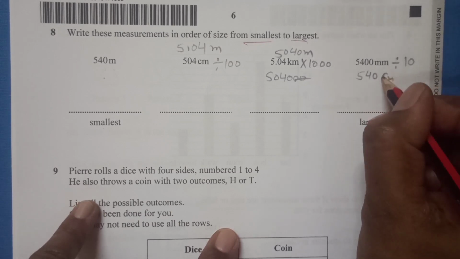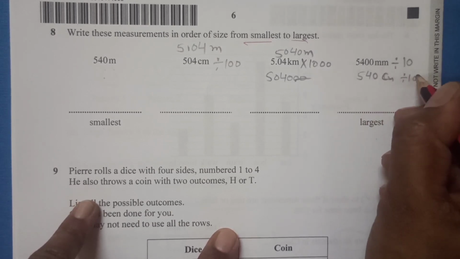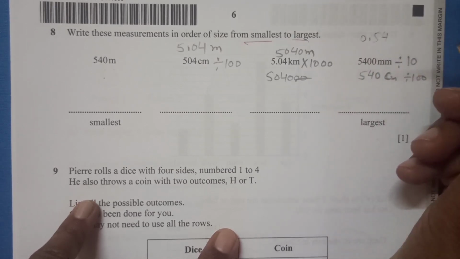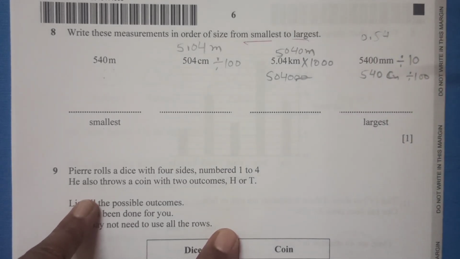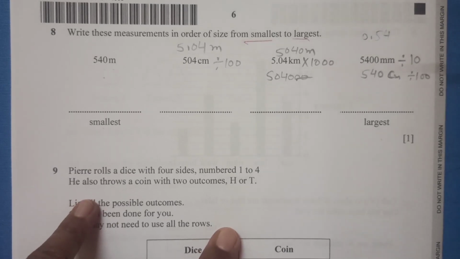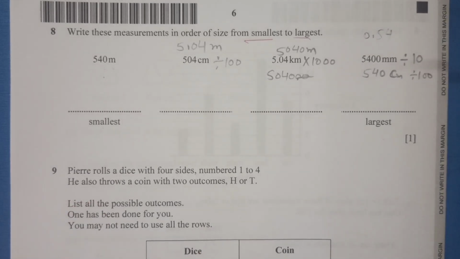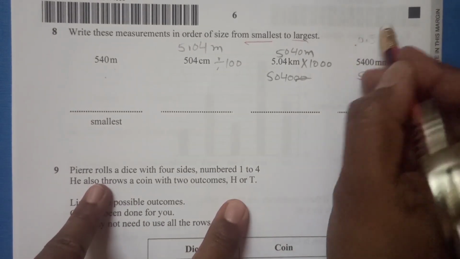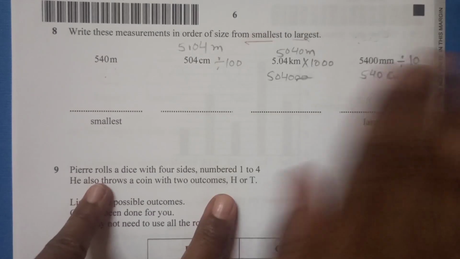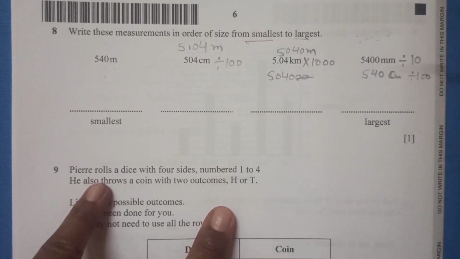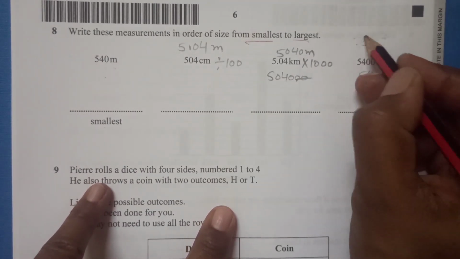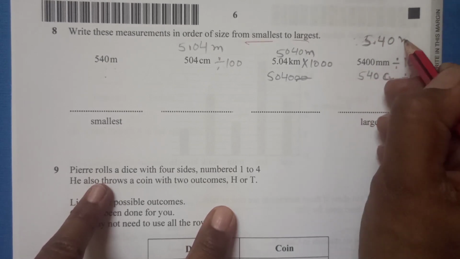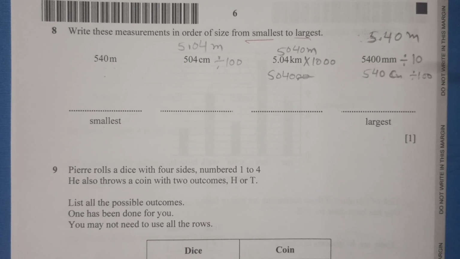Now from centimeter to meter, again divide by 100, so it will become 0.54, nope, sorry, it should be 5.40. There are 2 zeros, so it will be 5.40 meters, right? So we have converted it.